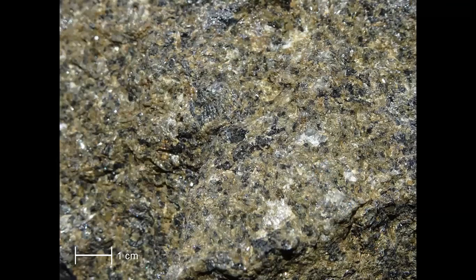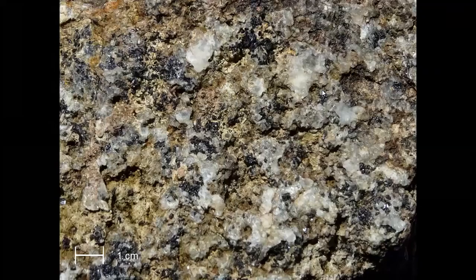Right, centimetre scale bar. So this is slightly finer grained. Quite a lot of dark minerals in here, but it's these white bits, these white patches. One patch there, a white patch there, some white material there, and there, and there. If we have a look at that under a different view, there's some more of it.